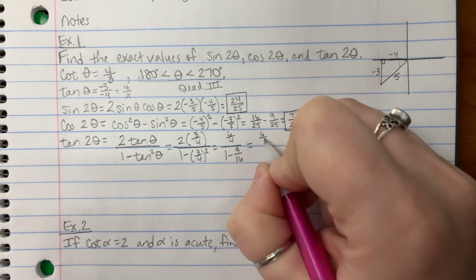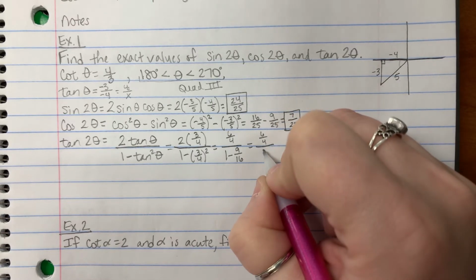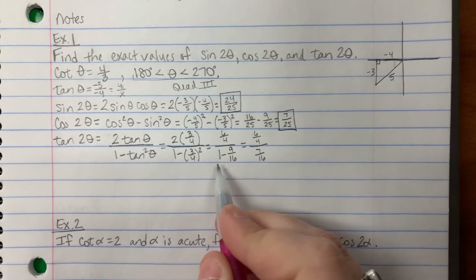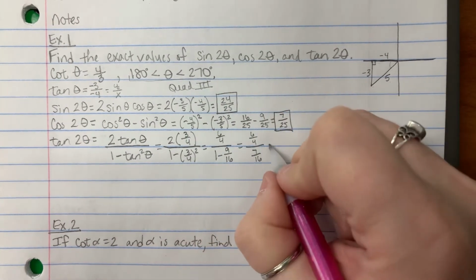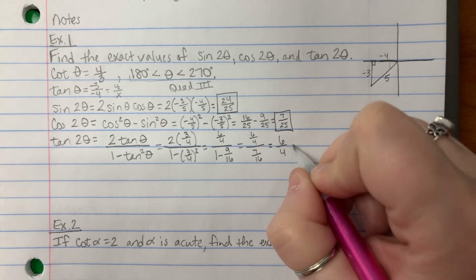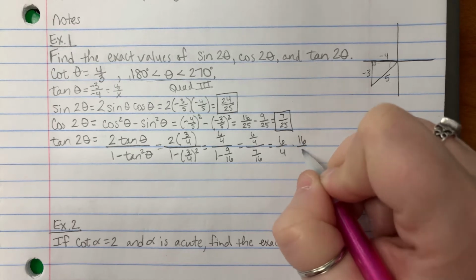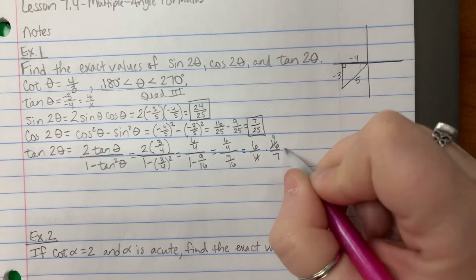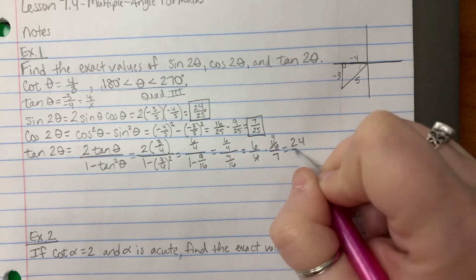That means I have 6/4 over 7/16, because this is like 16/16, and 16 minus 9 gives me 7. So then I think about it like this: 6 over 4 times 16 over 7. And then you can cross simplify if you want, which would give me 24 over 7.